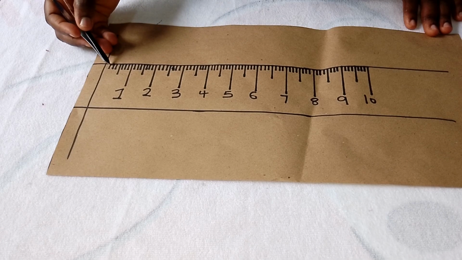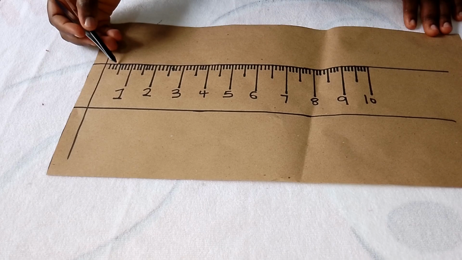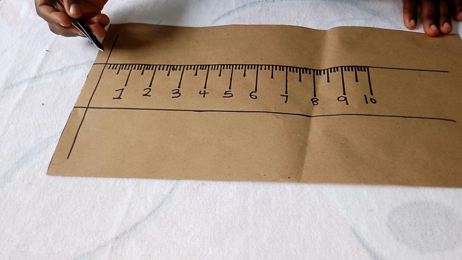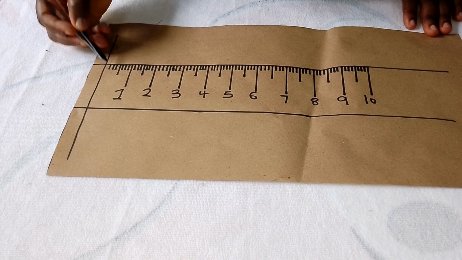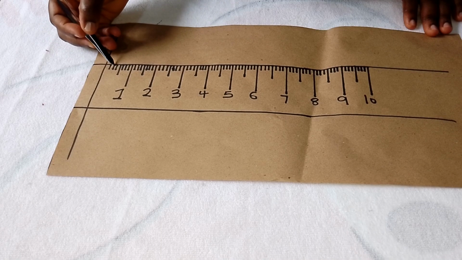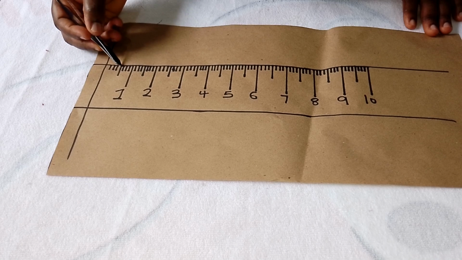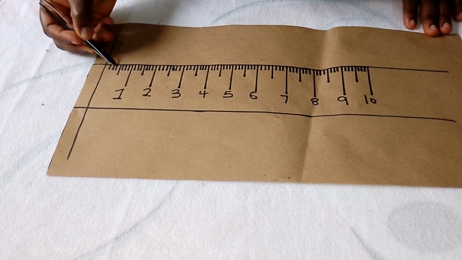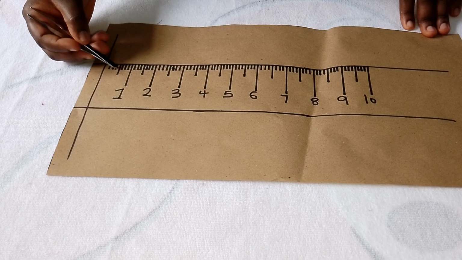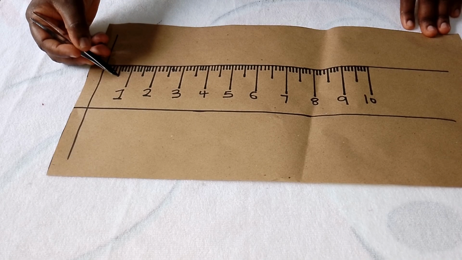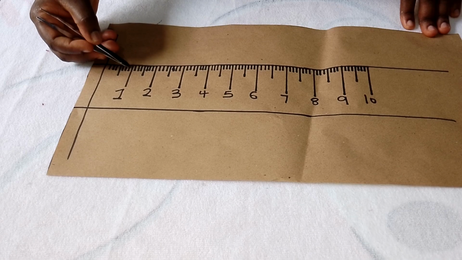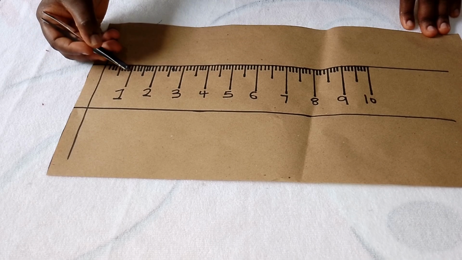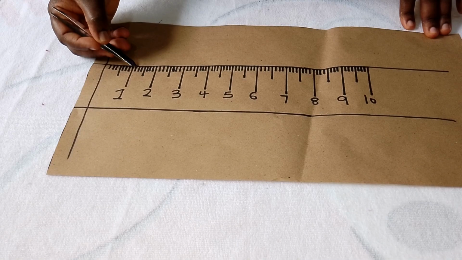Now, for us to convert these markings to values: this is 1/8. This is 2, also 2/8. This is 3, 3/8. This is 4, also 4/8. Then 5/8, 6/8, 7/8. Then you get to 1. After 1, you start the counting again.